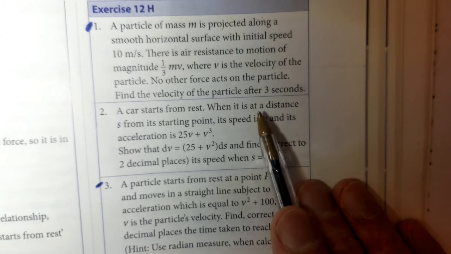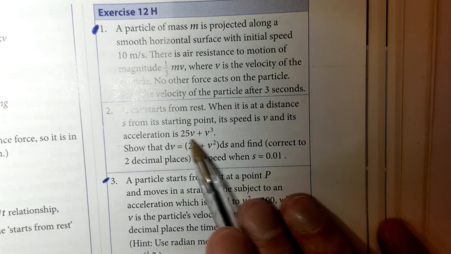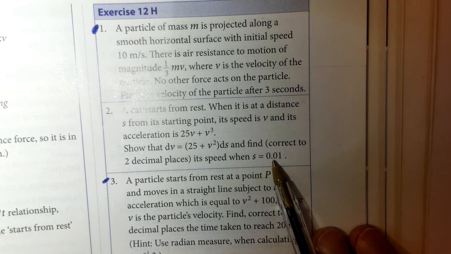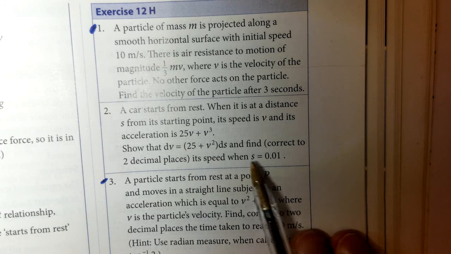A car, you can read this as I'm going through it. A car starts from rest. That means velocity is 0 when time is 0. Think about the limits there. When it is at a distance s from the starting point, its speed is v and its acceleration is this. So that's our key thing, the acceleration. Show this, and find the speed when s is equal to 0.01. So we want the speed, the velocity, when the distance is this.